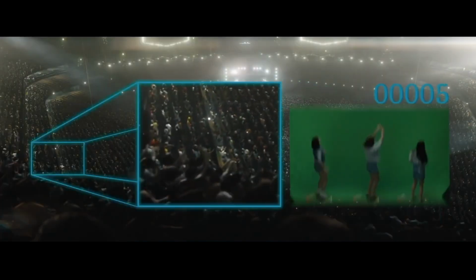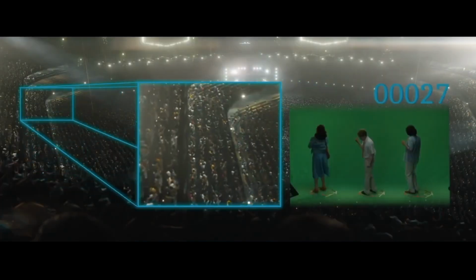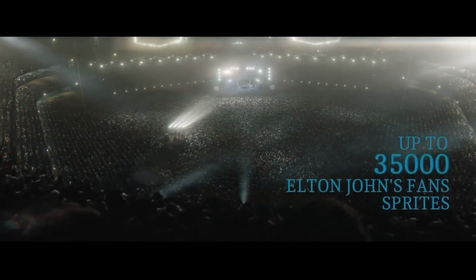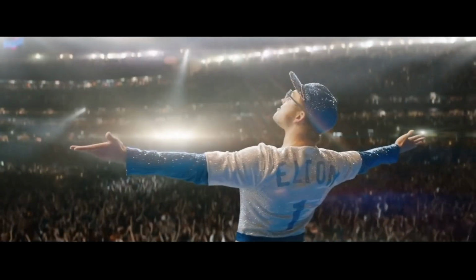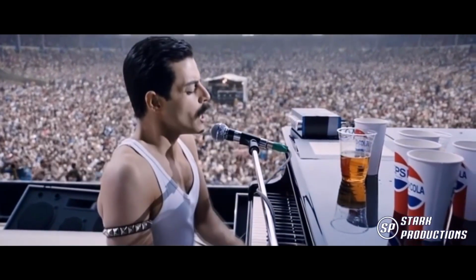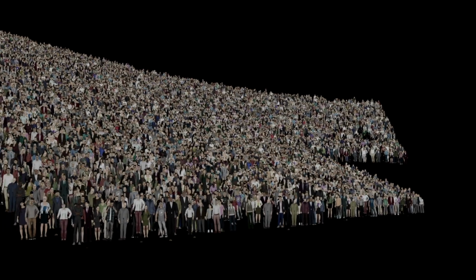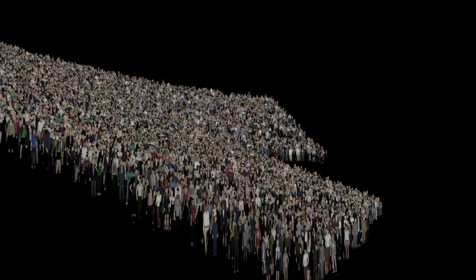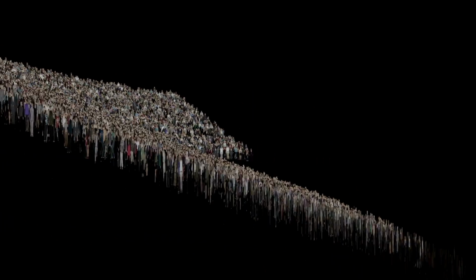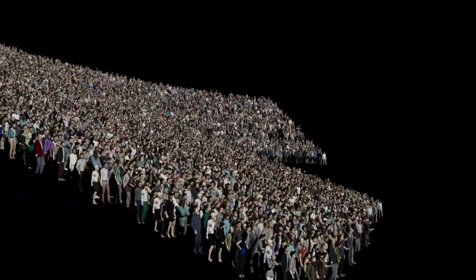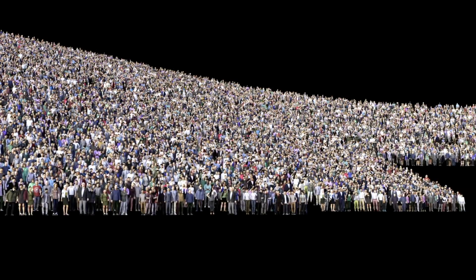For very large crowds, another way to do it is to shoot people on green screen and put them on cards that you can spread all around the stadium. That was the method that was used for both Rocketman and Bohemian Rhapsody. The problem using this technique is that if you move the camera on the side, you will see that the characters are actually flat because they are cards, and you can't relight them. But if you use 3D models, then you have total freedom to move the camera any way you want, and you can also relight the entire crowd.